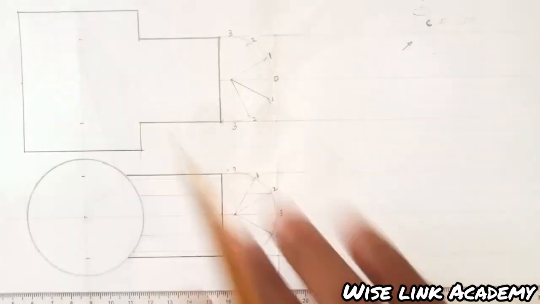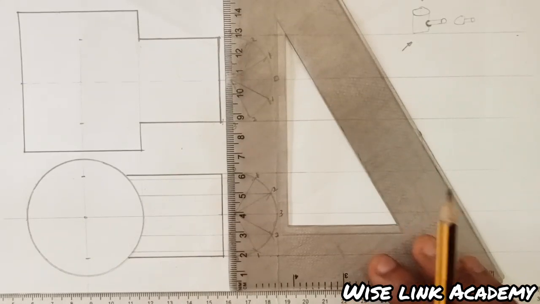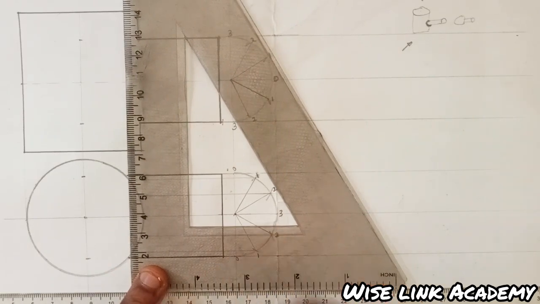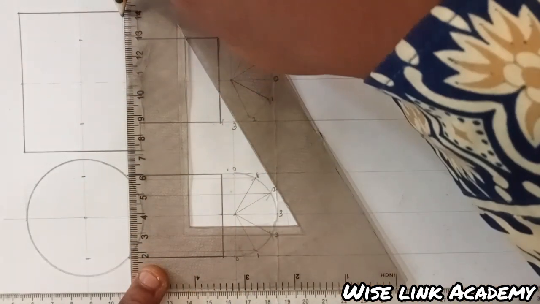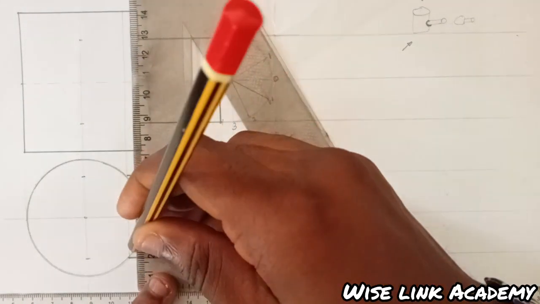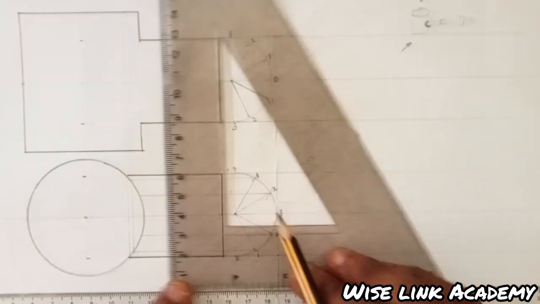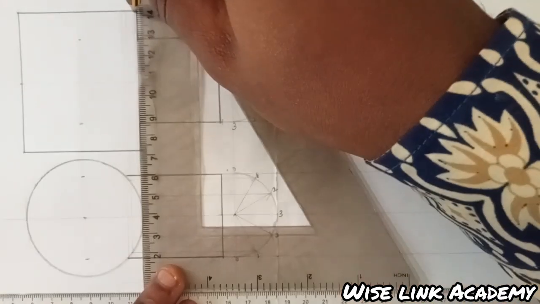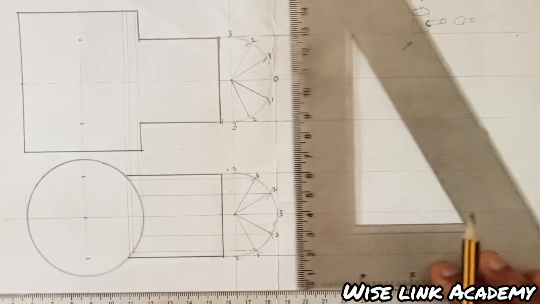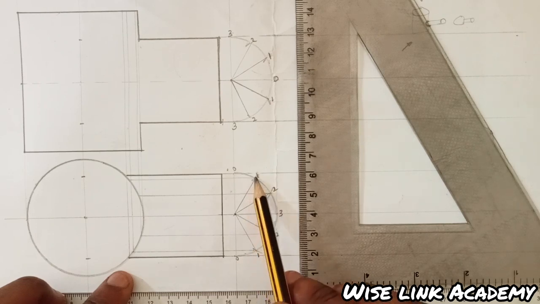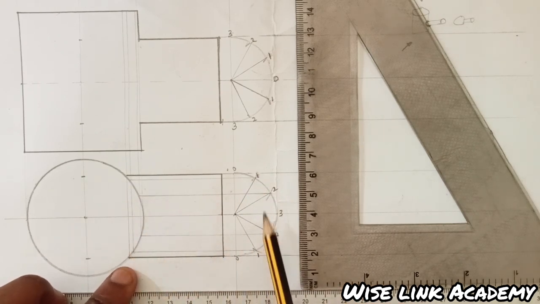So now I'll take my set square this way. As you can see, this is my point 1, this is my point 0. From this point here, draw it upward to this point here. You come to this point here, you take it upward. From this point here, take it upward. As you can see, what do you notice is 0 and 0 are connected together. 1 and 1 are connected together, and 2 and 2 are connected, likewise 3.